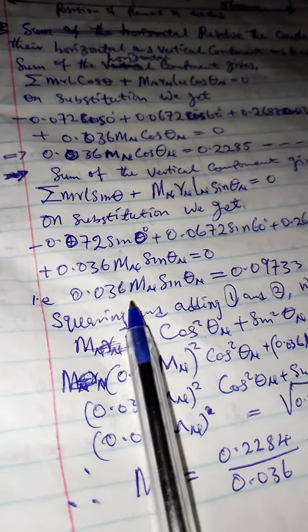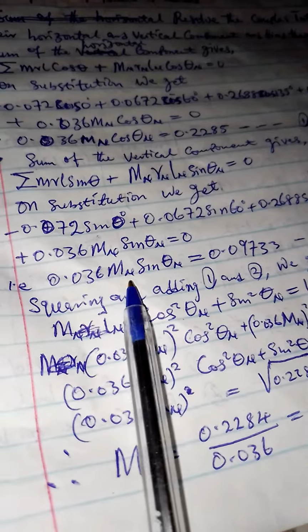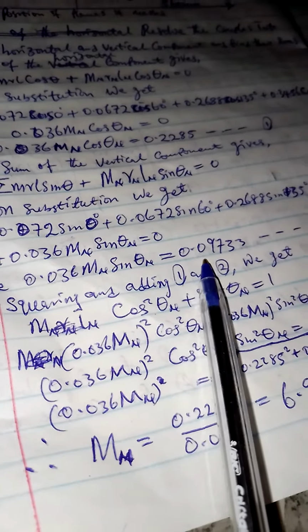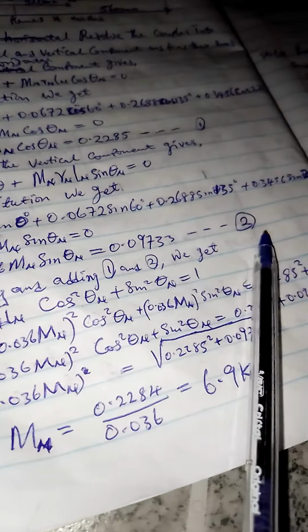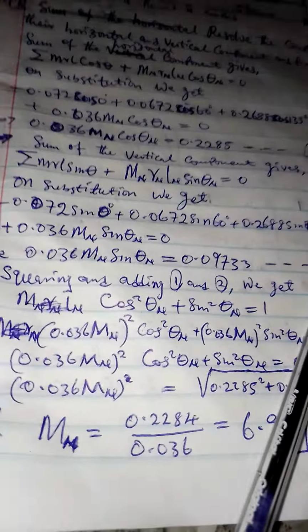So when you punch them in your calculator, you have that 0.036 mn sin theta n is equal to 0.09733. So which will give us the second equation.